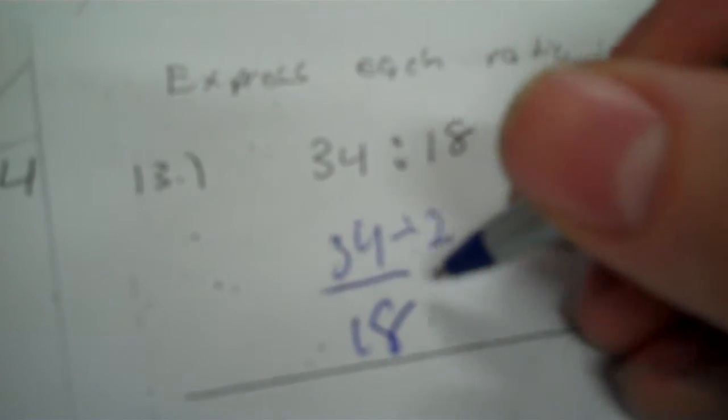Okay, express each ratio in fractional form, reduce to lowest terms. Now this is a ratio, ABC ain't going to cut it. So you go on a multiplication table, 34 and 18. Those would only be in the second row. So you'd reduce them by a factor of 2, and that's 17/9.